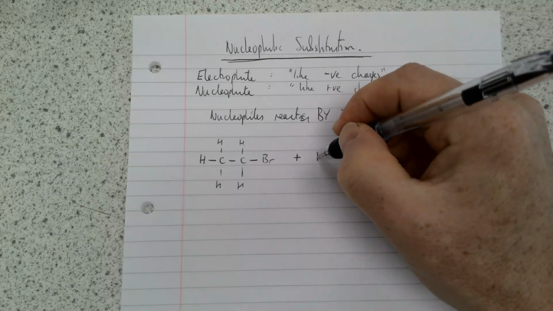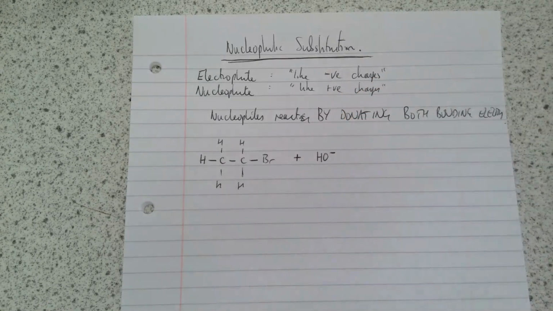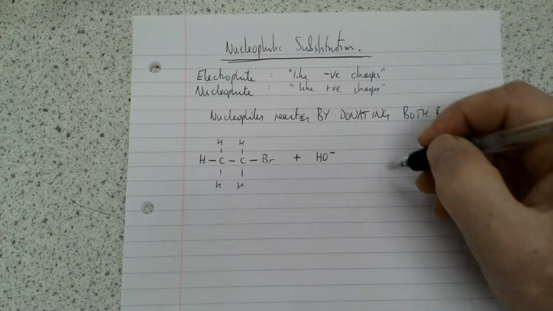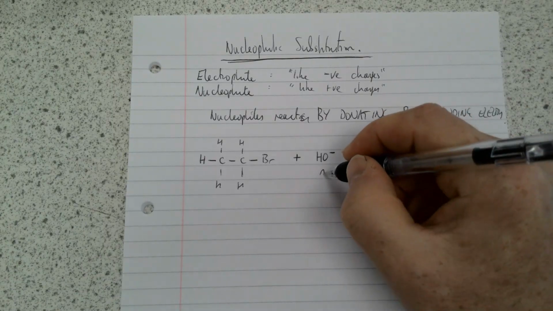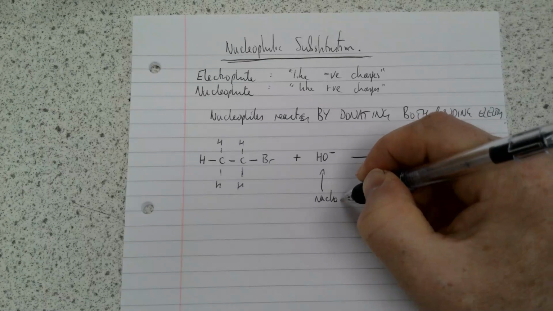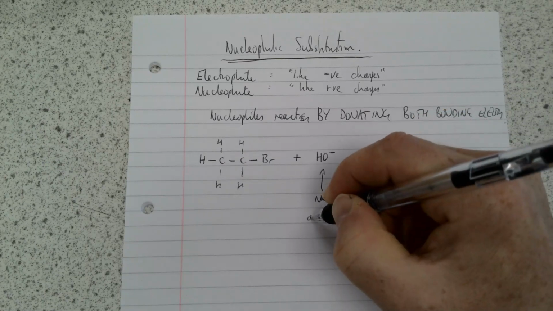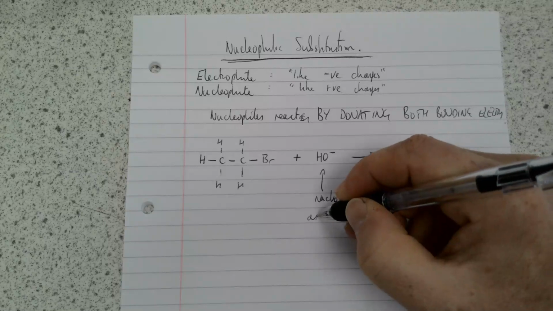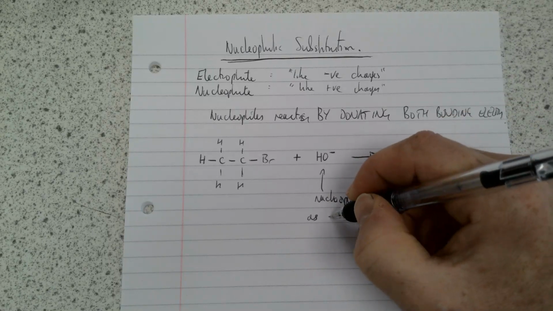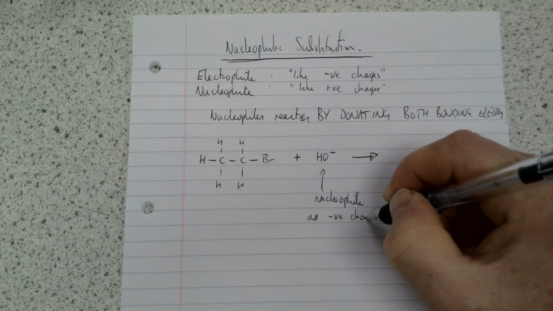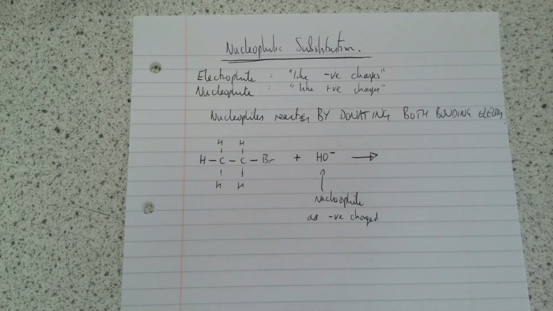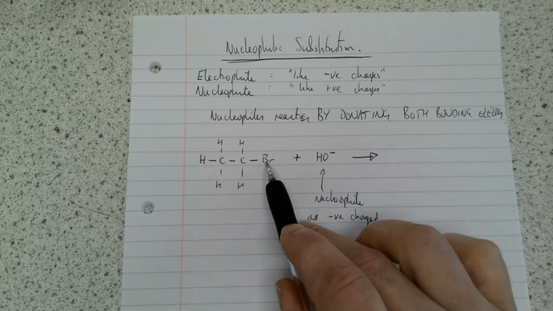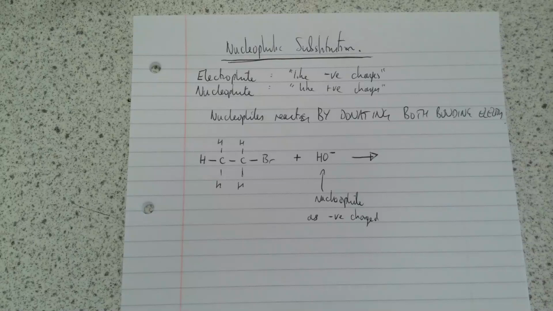a nucleophile, which would be something like a hydroxide, which is a nucleophile because it's negatively charged, right? That's what you're expected to spot. Nucleophile, negatively charged. Did I say positively charged? Anyway, a nucleophile is negatively charged, and it's going to provide the electrons that make the covalent bond in the product that I'll show you in a second. Okay, and the bromine here is lost, or Br is lost, right?